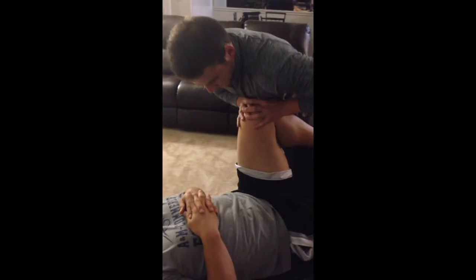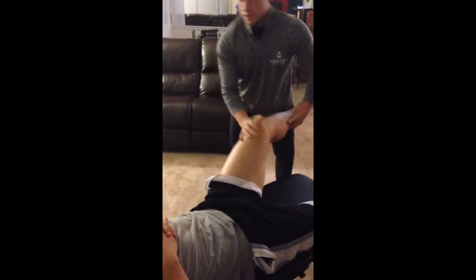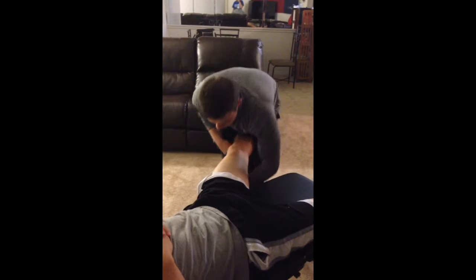Now I'm going to assess posterior glide of the hip. Okay, and distraction of the hip joint.